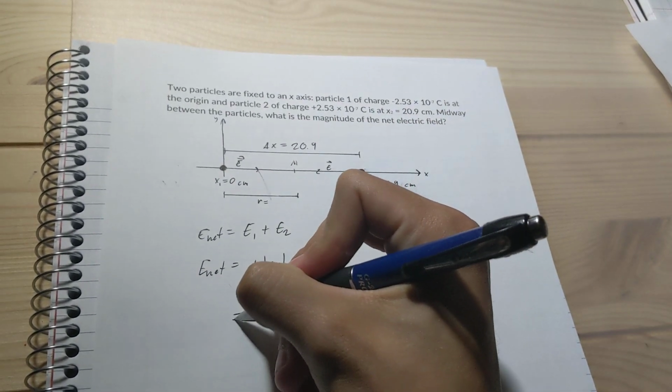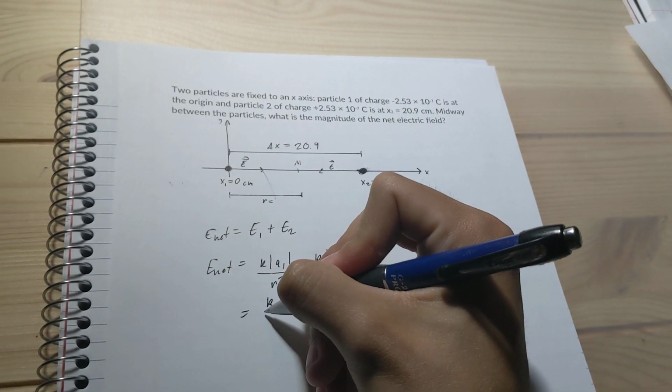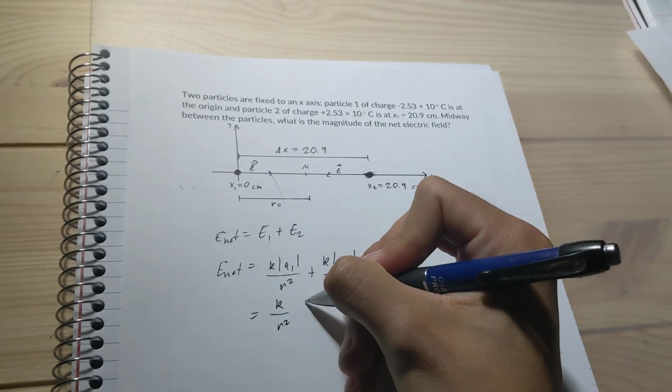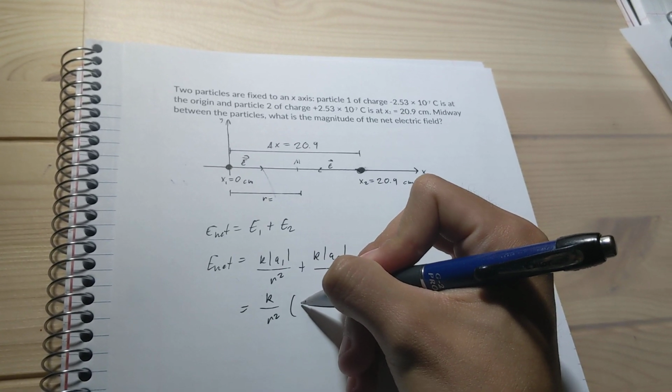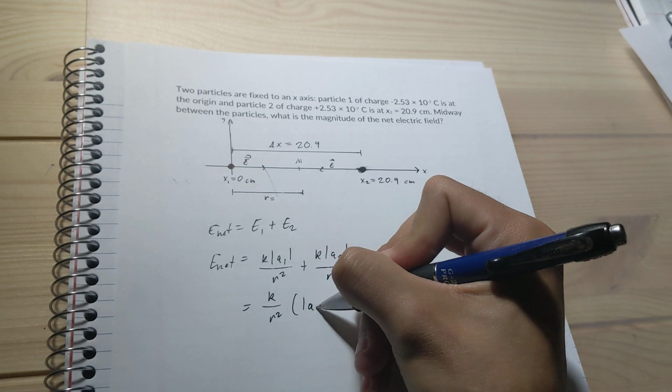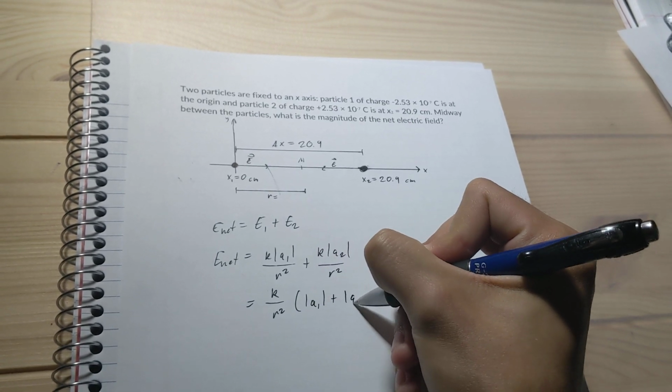And we can simplify this to Coulomb's constant over distance squared times the sum of the absolute values of the first charge and the second charge.